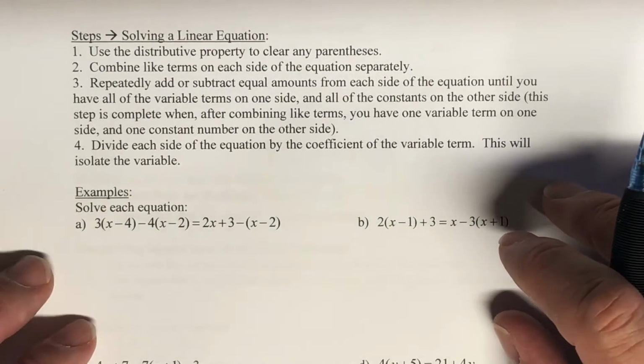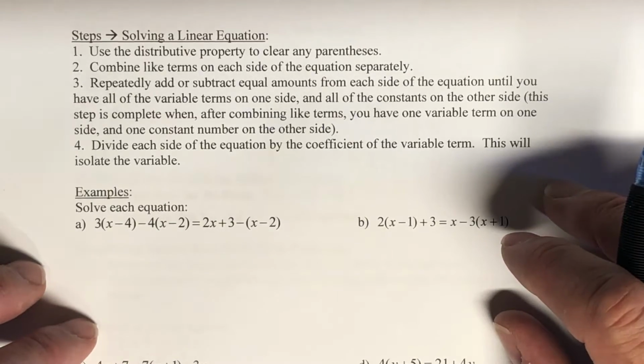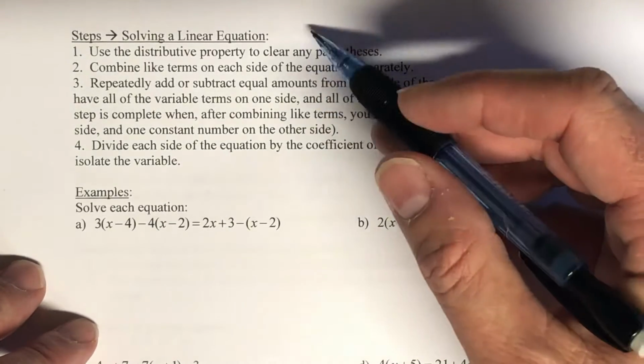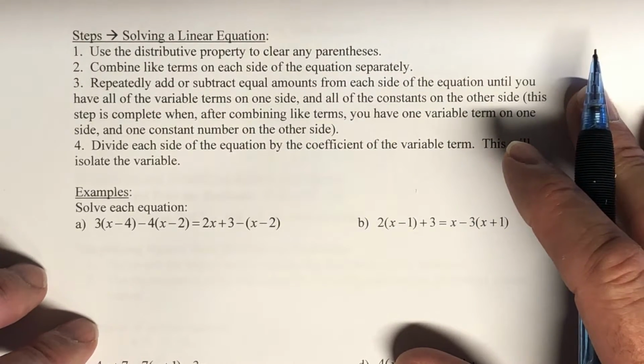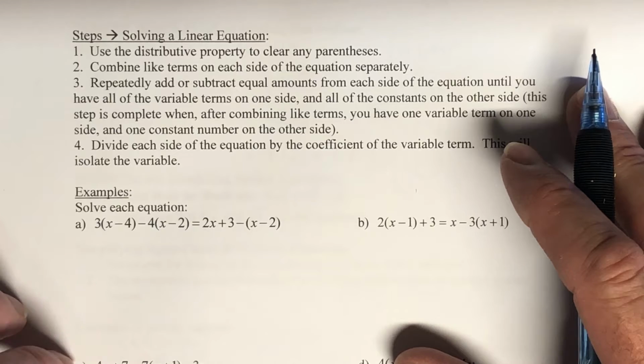We're looking at what we call solving a linear equation. Now, not all equations are linear. We'll get into that. If they are, we use these steps. And by the way, this is also referring to a one-variable linear equation.